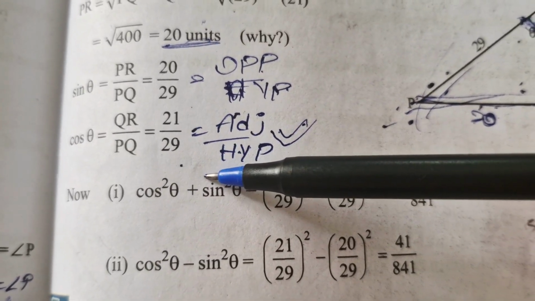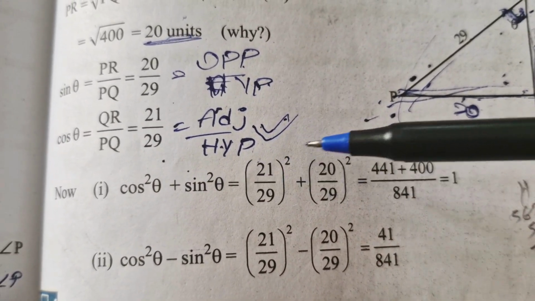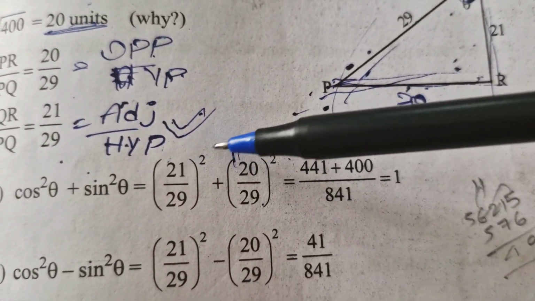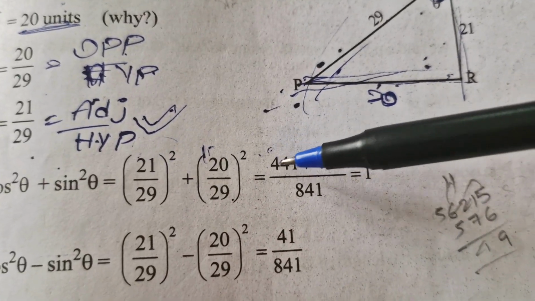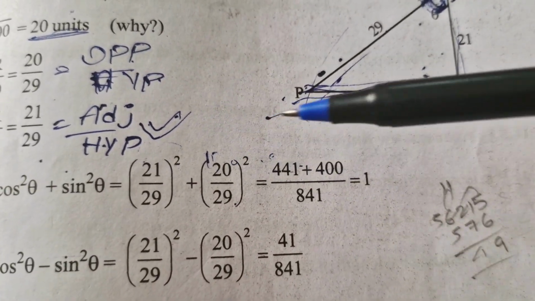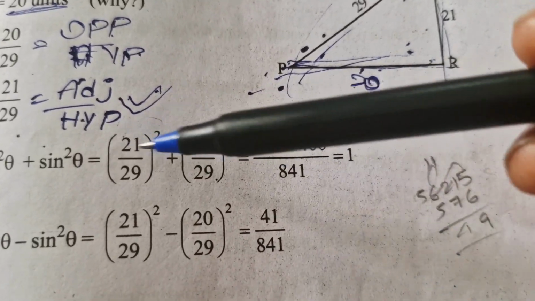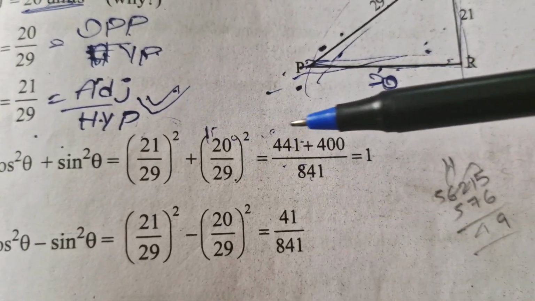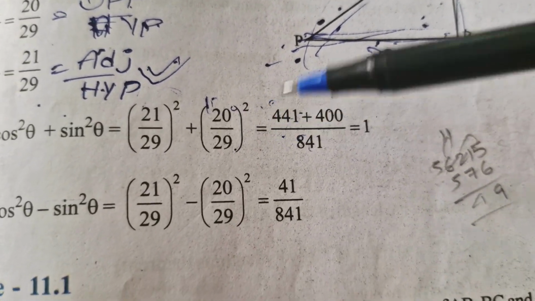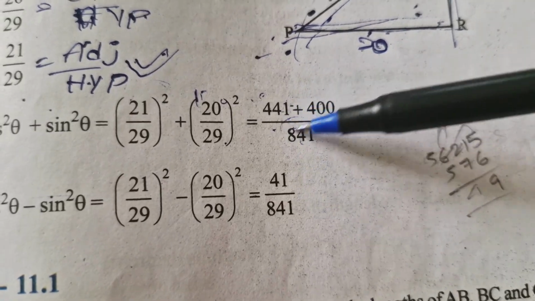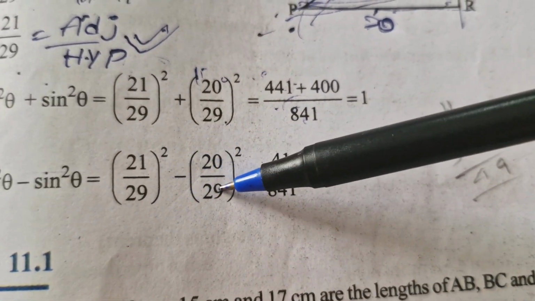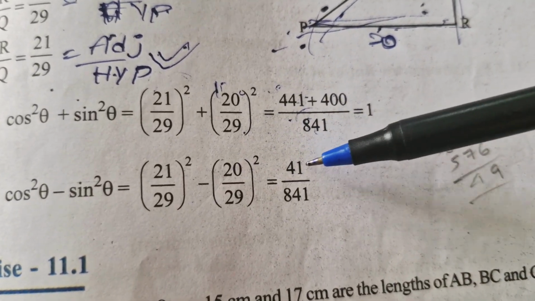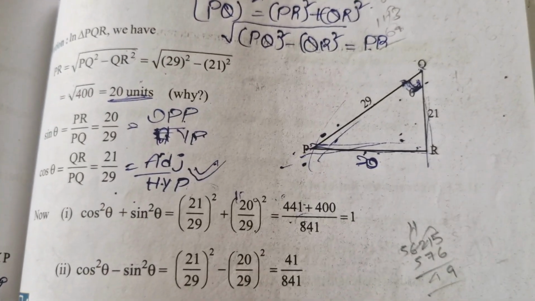Cos square theta plus sine square theta. Cos square theta is 21 by 29 whole square plus 20 by 29 whole square. The value of 21 square is 441, and 20 square is 400. Adding them, we get 841 over 841. Like this we got 1. So here, as you can see, it is clear. So this is example 3.